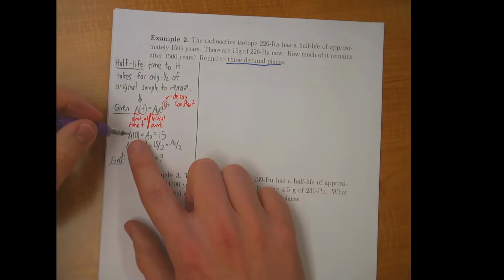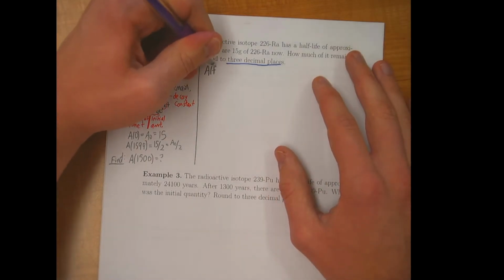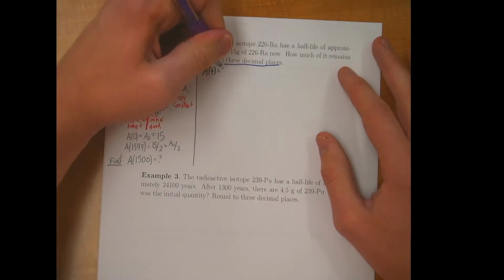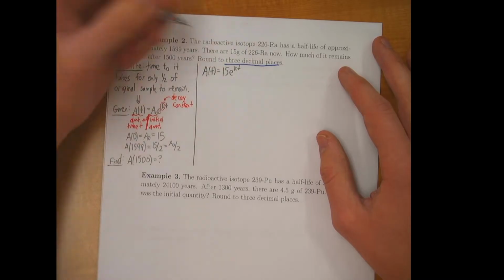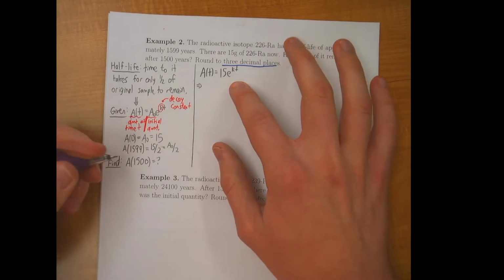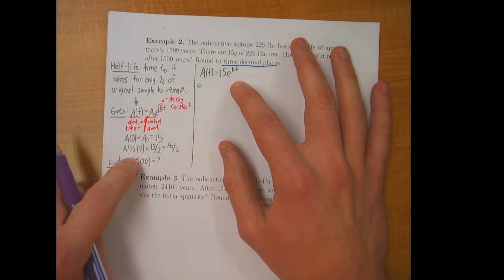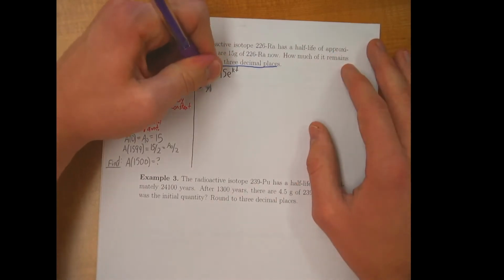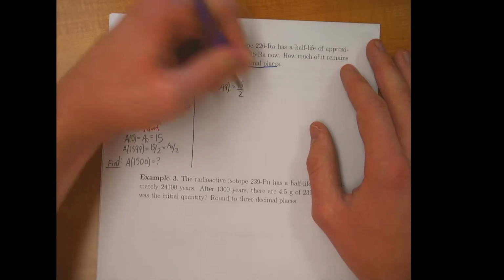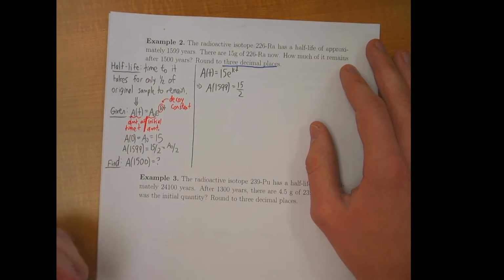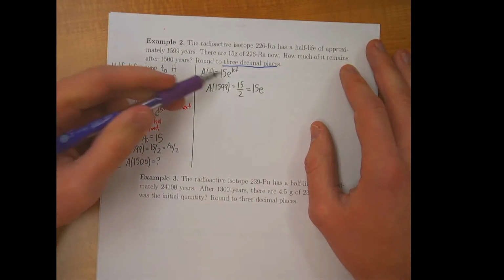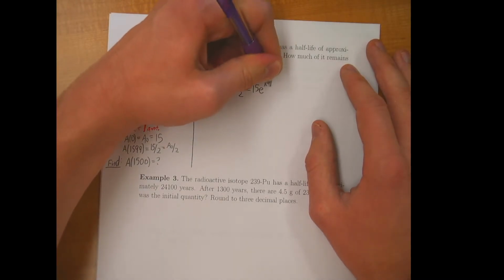So, in this case, the problem already gives us the initial amount. So that's just A naught, which is, again, 15. So, you have 15 times e to the kt. No problem. So, now, we've got to figure out, what is this k value? So now this is where our second bit of data comes into play. So we have A of 1,599 is equal to, well, 15 over 2, like I said. So now, let's just go ahead and let that equal 15 times e to the k times 1599.